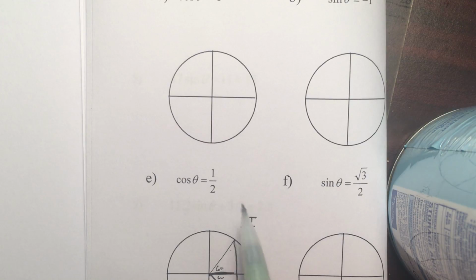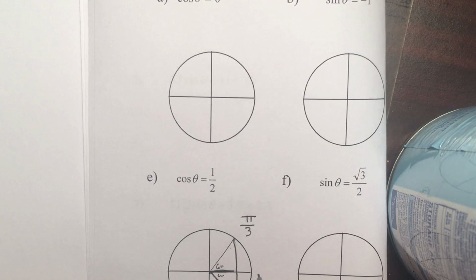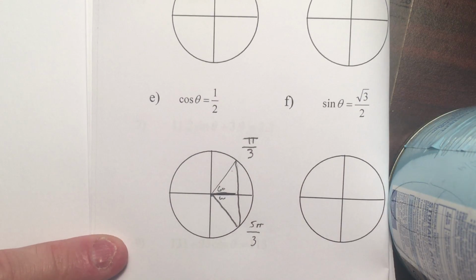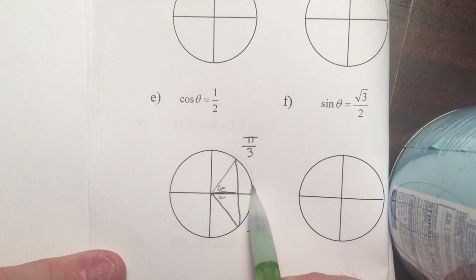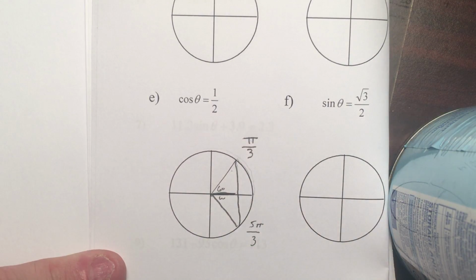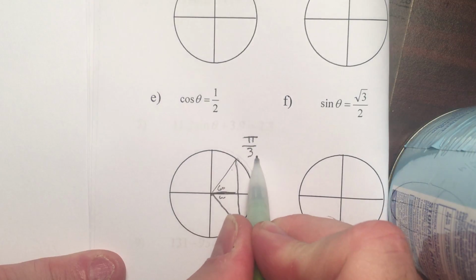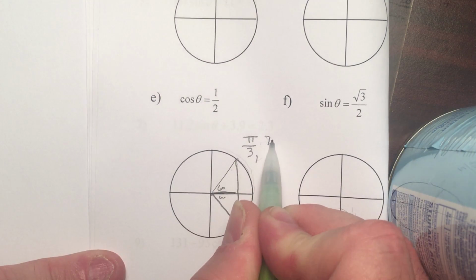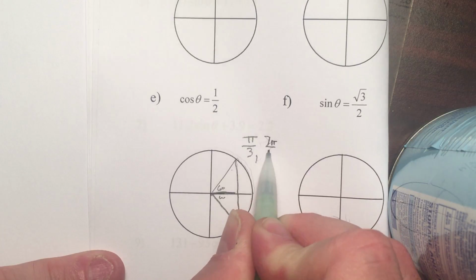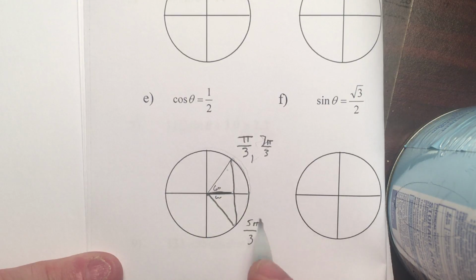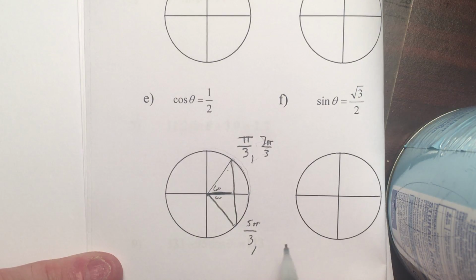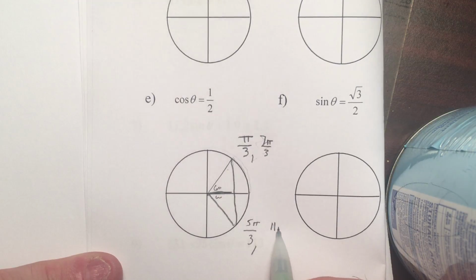Now, when there's no domain restriction, we can keep going around the circle. So, for example, if I go around the circle and I end up here, I am now at the location 7 pi over 3. And if I went all the way around again and ended up at this one, I would be at 11 pi over 3.